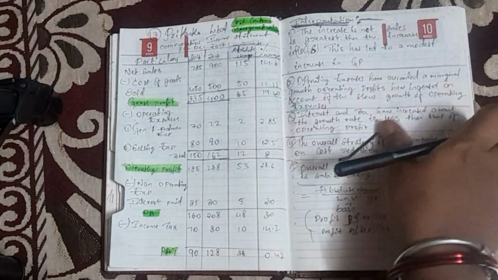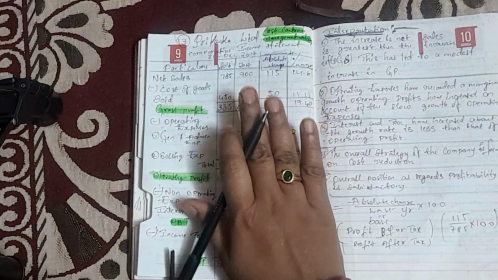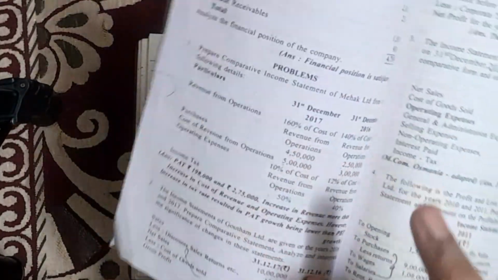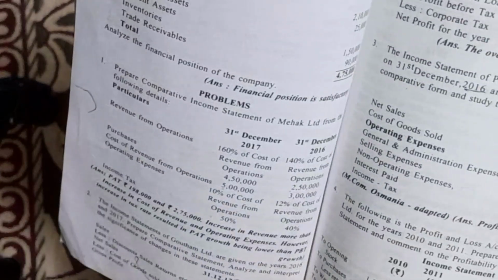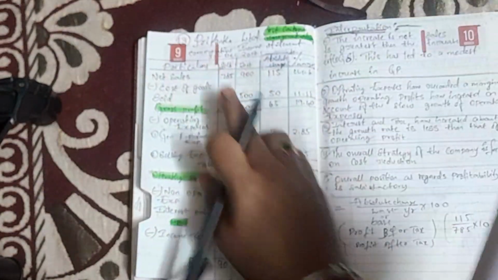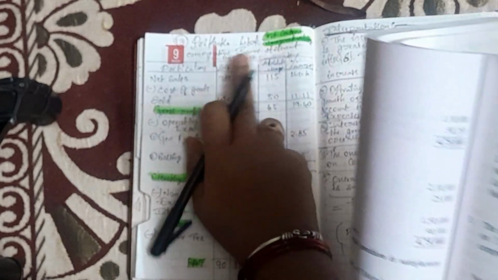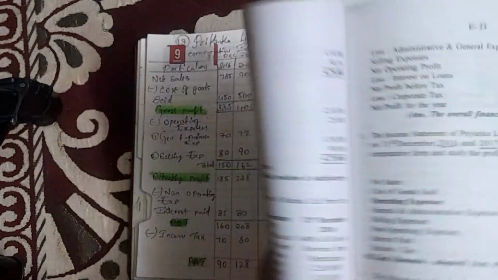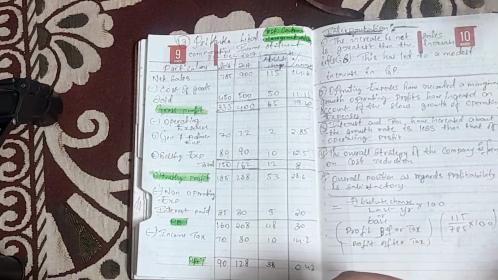Take a screenshot of this, dear guys. This is very important. This question I have taken from Pankaj Publications, Cost and Control Accounting. Question number is E22, follow-up question on page number E23, the third question. Okay, Priyanka Limited comparative income statement of the years 2016 and 2017. Okay, interpretation.